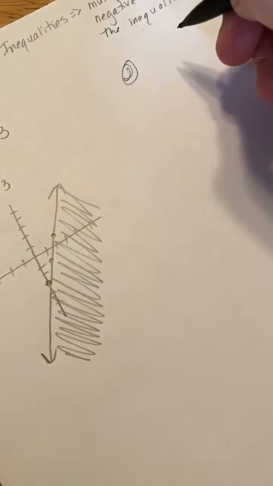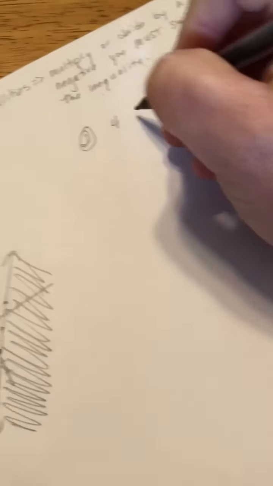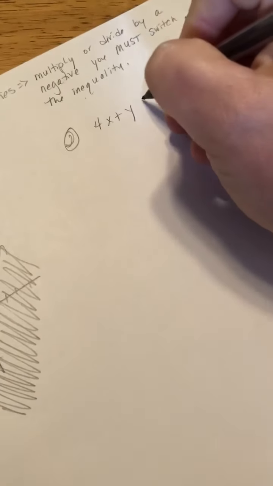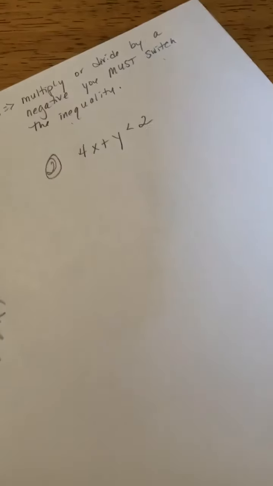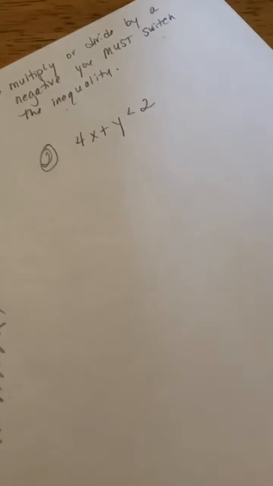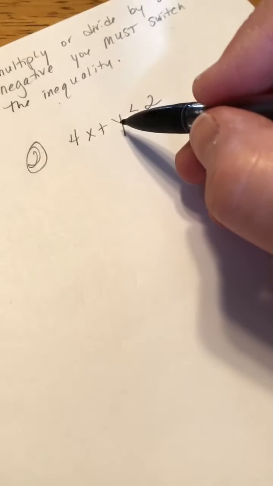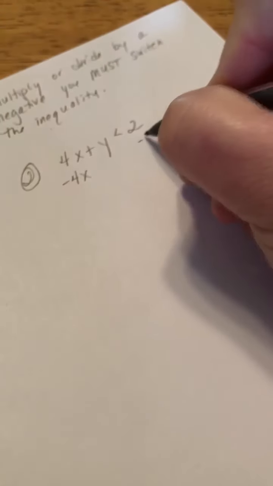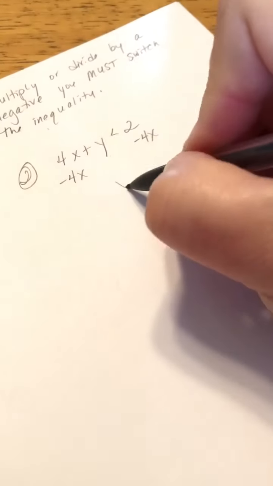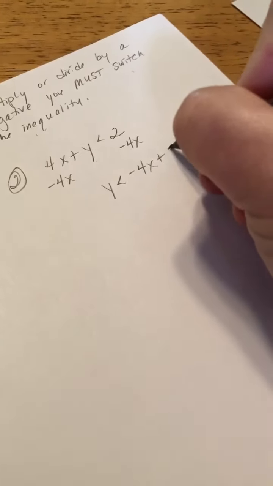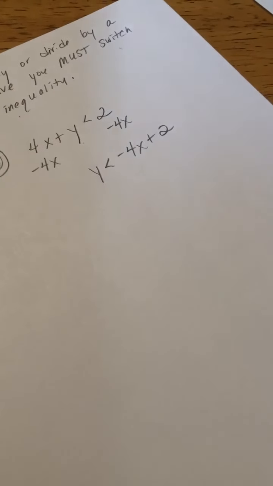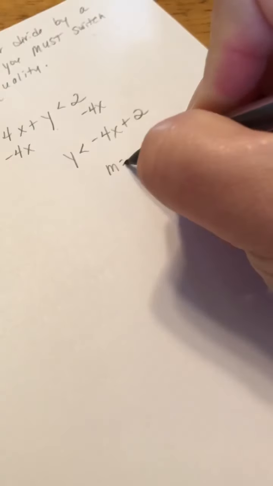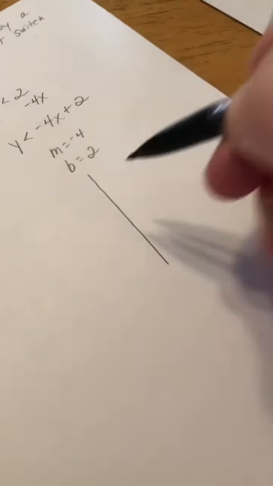Number 2 is going to be 4x plus y is less than 2. Okay, this one is different from number 1 in the fact that it's not solved for y. So we're going to have to do that extra step to solve for y. To solve for y, we need to move this whole 4x, and to move the whole thing, we need to subtract 4x. So now we have y is less than negative 4x plus 2. It is now in slope-intercept form, so we can name our m, we can name our b, and we are ready to graph. So make yourself a graph.